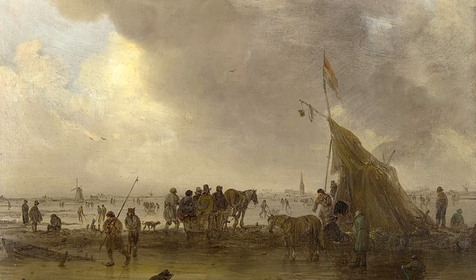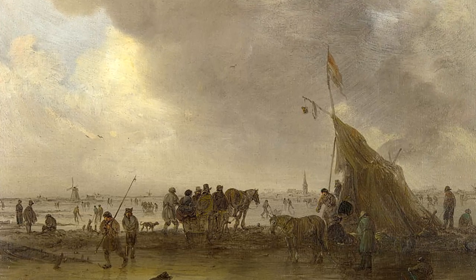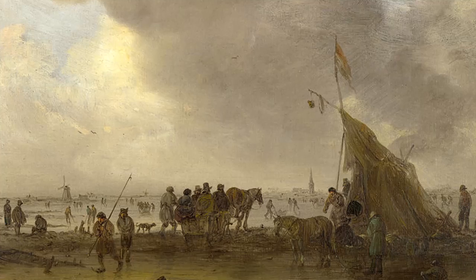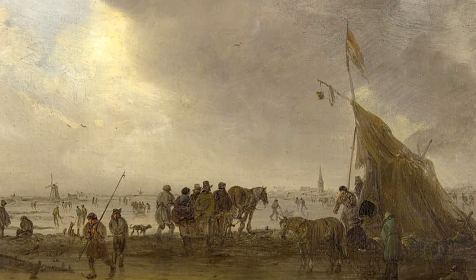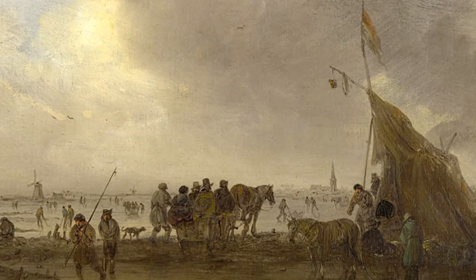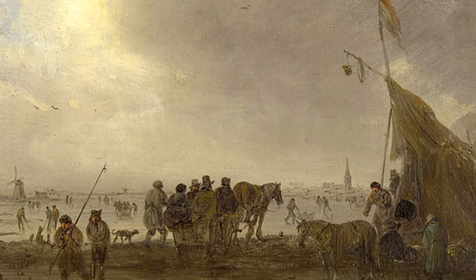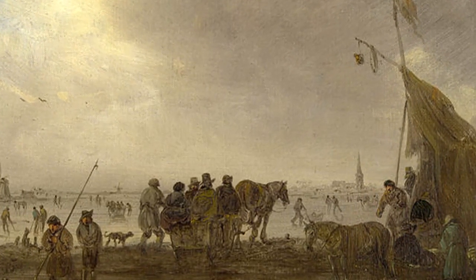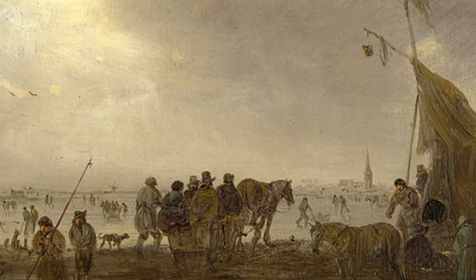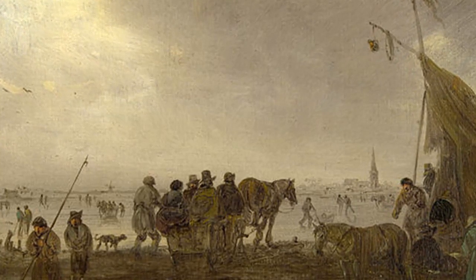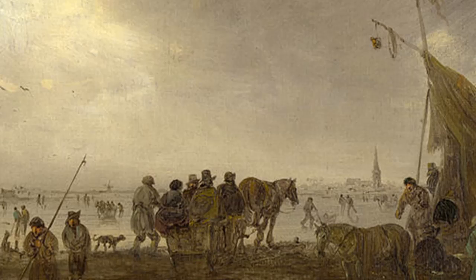Next, Van Goyen would rapidly sketch his design. Rapidly, quickly, efficiently, these are the best words to describe Van Goyen and his technique. The walnut ink he used to sketch his design can be clearly seen in some of the thinner passages in his paintings, such as in this passage.